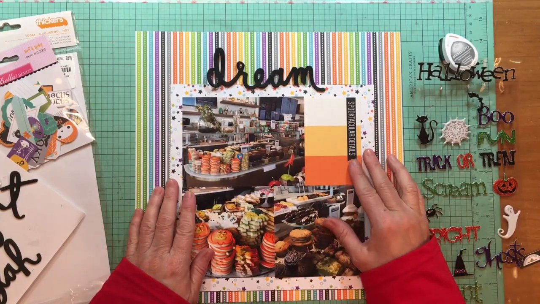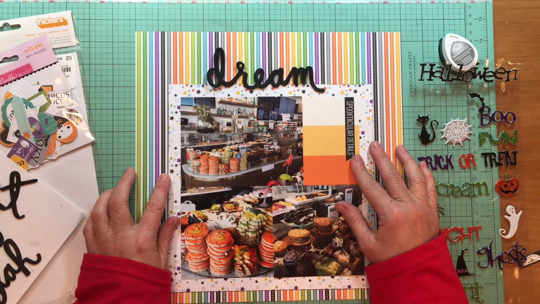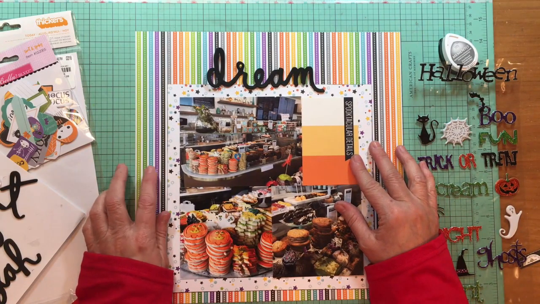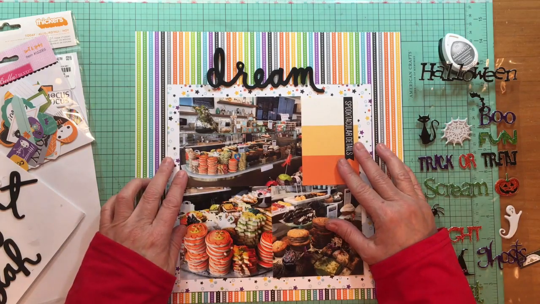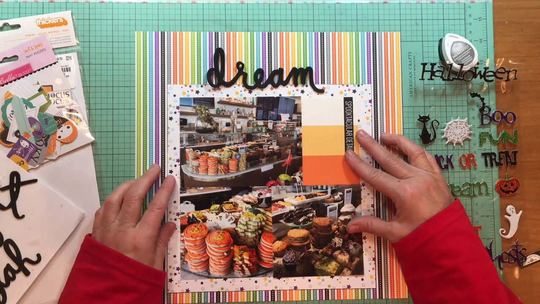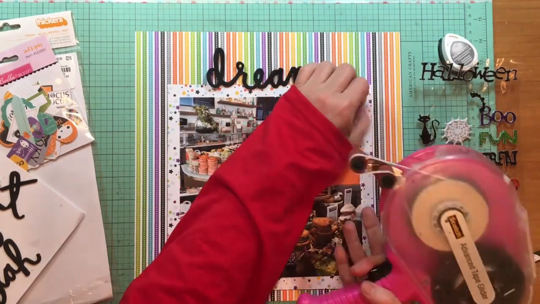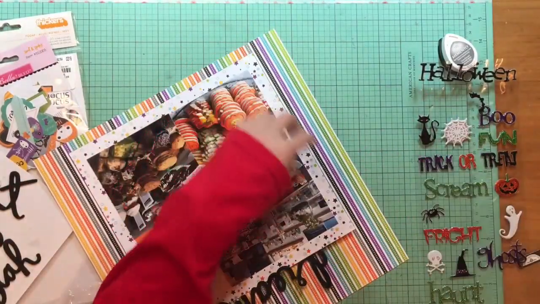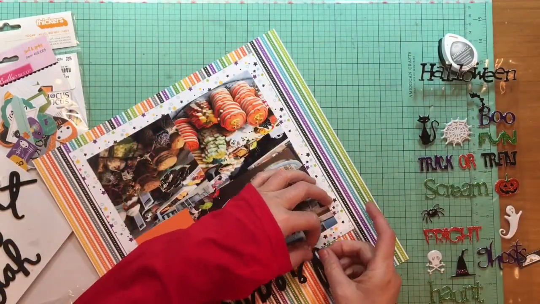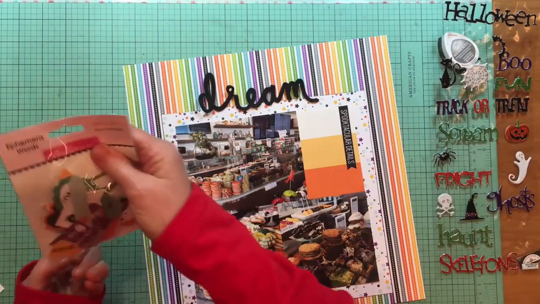I've grabbed that dream word, and that foam word is from the Amy Tangerine thickers. It's the Today thickers in black, and I just have them sitting in that pile of stuff I want to use up, that pack of thickers. There's a lot of words now that maybe I won't end up using, but this is definitely one that I wanted to use. So then I was looking at that.